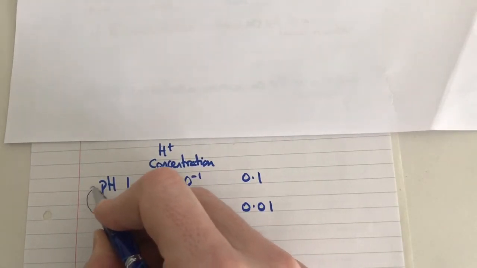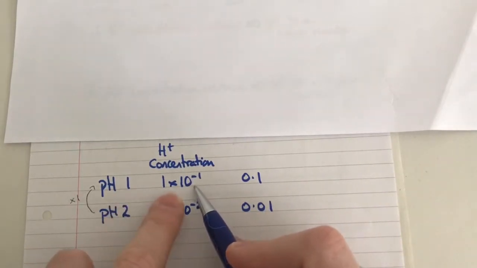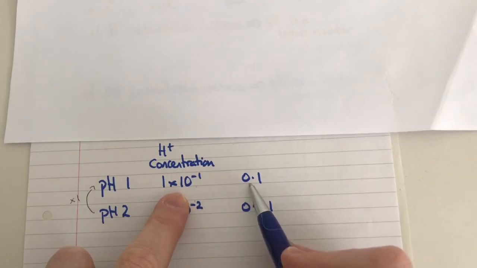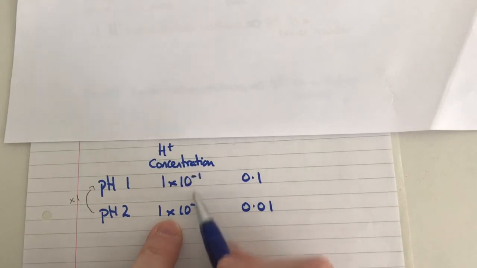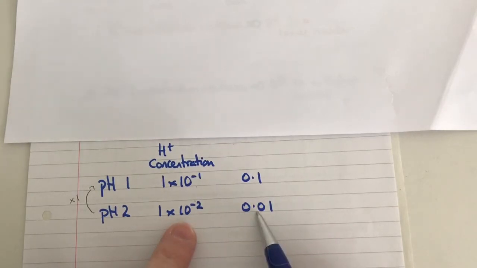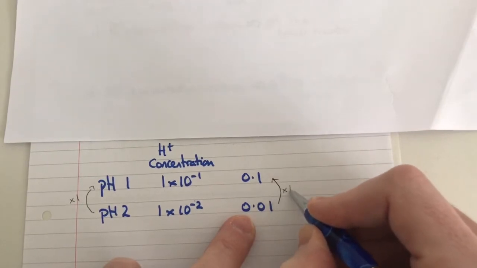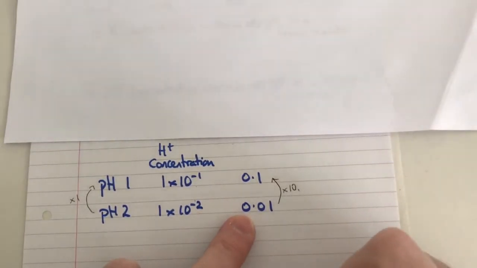Okay, so going from pH 2 to pH 1, this is a change of 1. The hydrogen ion concentration at pH 1 is 1 times 10 to the minus 1 in standard form, which is this number. And pH 2 in standard form is 1 times 10 to the minus 2 for hydrogen ion concentration, which is this number. What you notice here is that they're actually changing by a factor of 10.